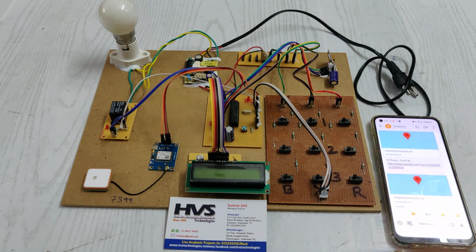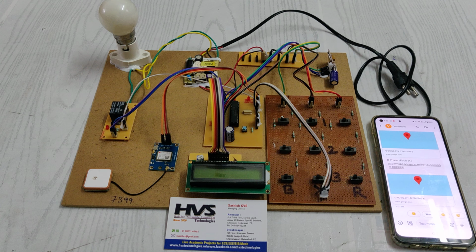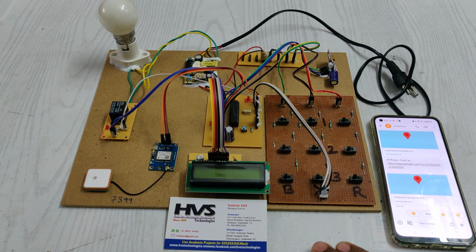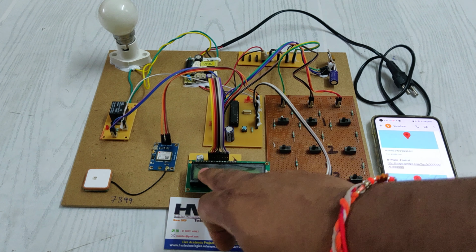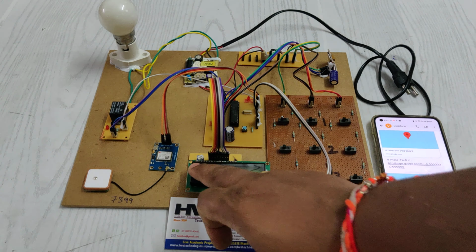in the RYB phases, then finding out the so-called fault location is very difficult. That's why we are using this system to identify the fault along with the location, with the help of a GPS module, and also the distance on the LCD screen.